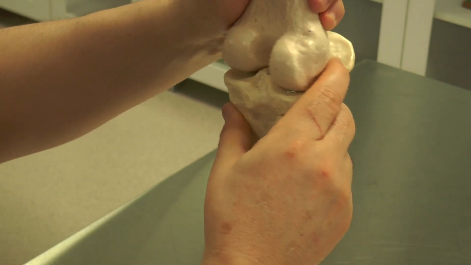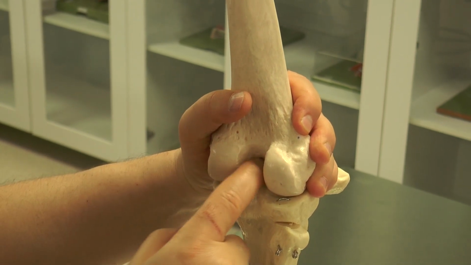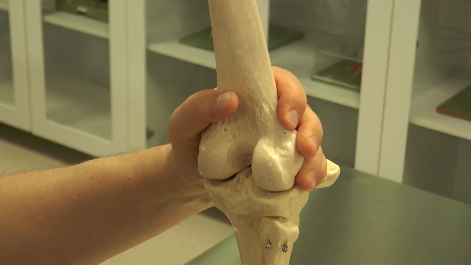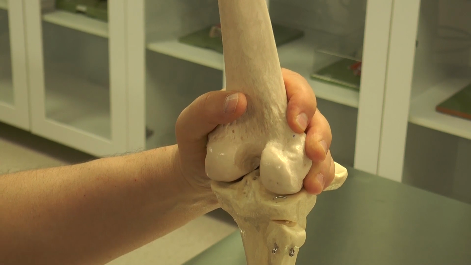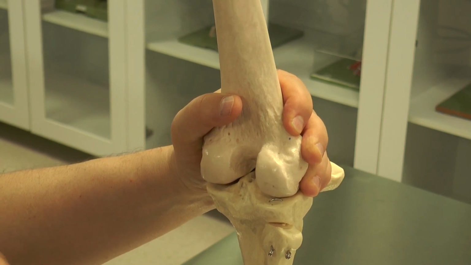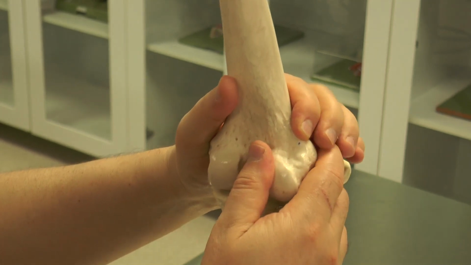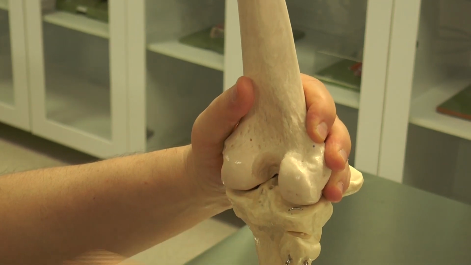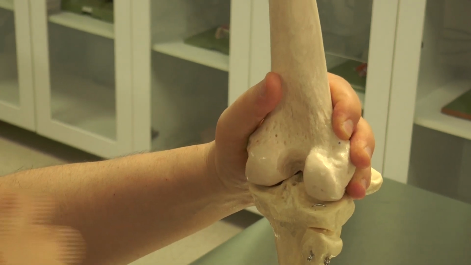Basically, again, we have the posterior aspect of the femur. We have the intercondylar fossa of the femur, and this also serves as an attachment for certain ligaments, the two important ligaments, like I said, the anterior cruciate and posterior cruciate ligaments. So let's look at this area in a different model, and we're going to come to this a bit later.